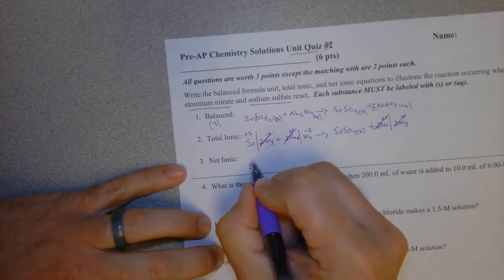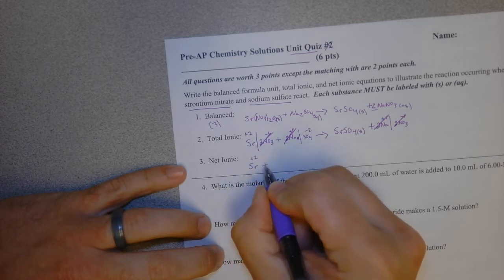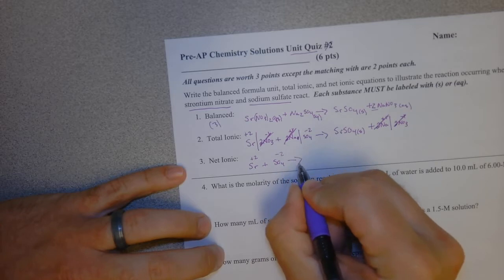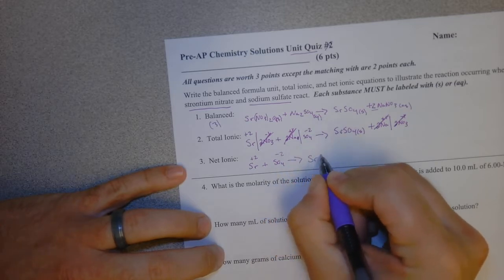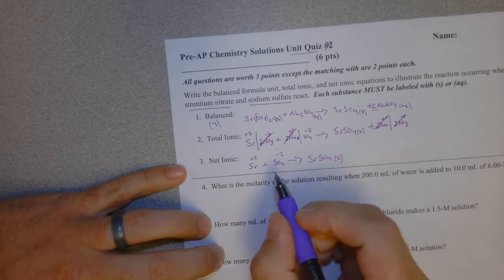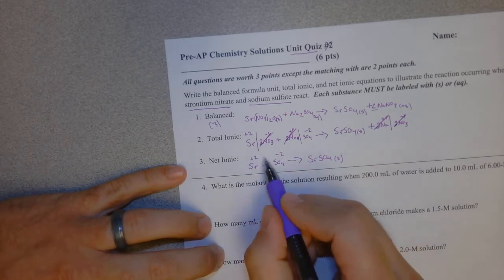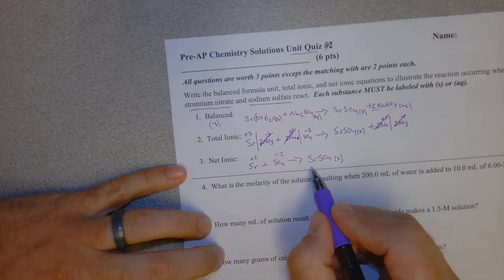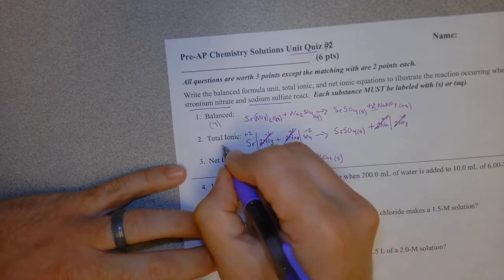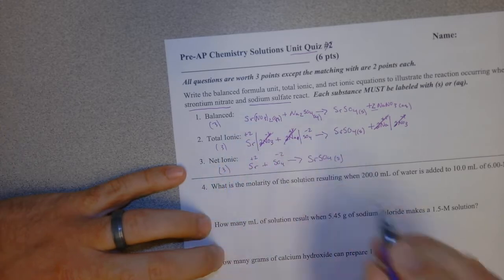So strontium +2 is added to sulfate -2, and that gives us strontium sulfate over here in the solid form. So I would need to see the charge, strontium sulfate together with your solubility sign here, and then each one of these was worth 3 points as well.